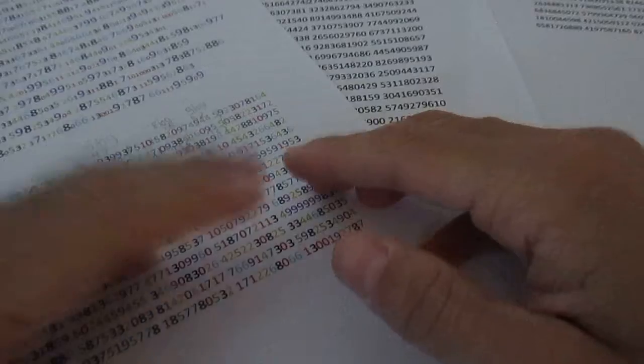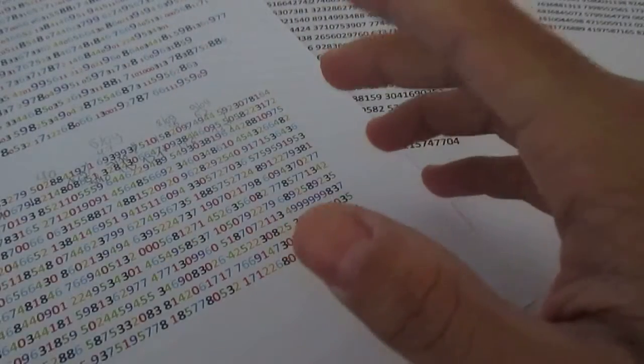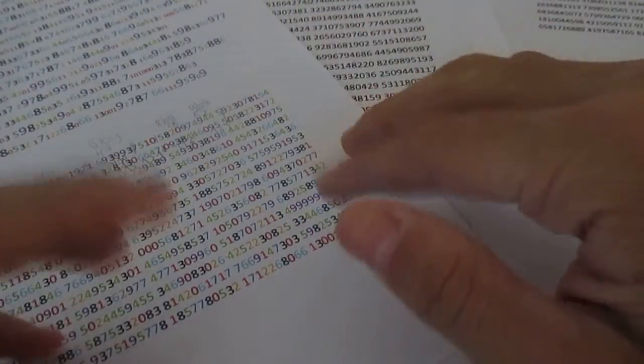So to memorize digits, there's several techniques. Of course, there's the basic ones and the powerful ones. What I use is direct memory, which consists of memorizing a chunk of digits.